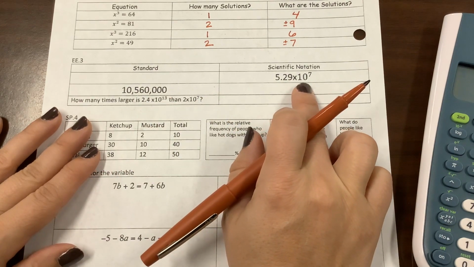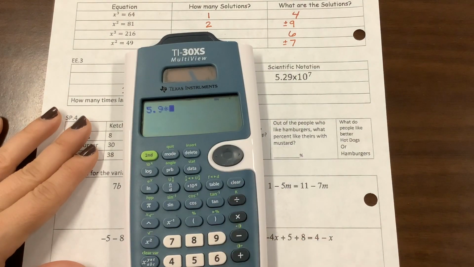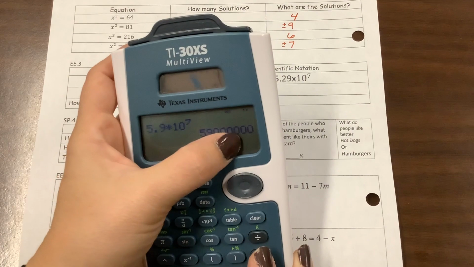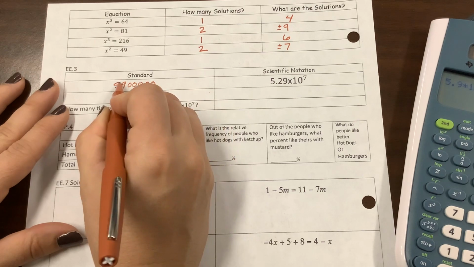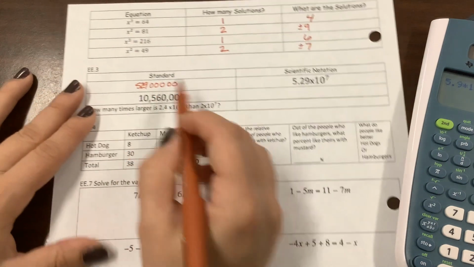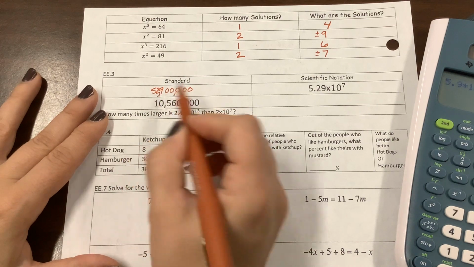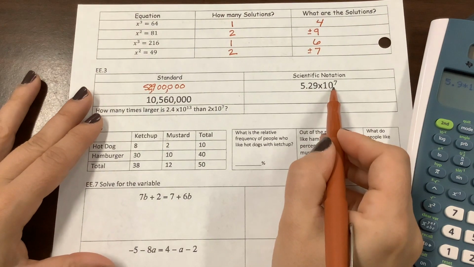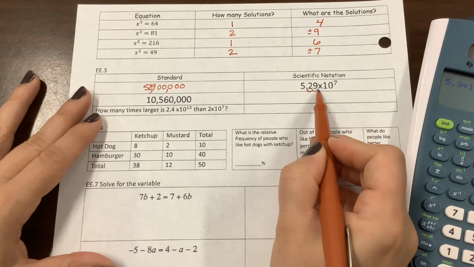So for this one, I wouldn't start with putting it in scientific mode. I would just leave it normal and just type in 5.29 times 10 to the 7th. That's going to be 529 with 5 zeros. Sorry, 5.29 times 10 to the 7th, so 52,900,000. Make sure that you moved your decimal 7 places to the right. So this takes up 2 of them, and then you have to add how many zeros after?